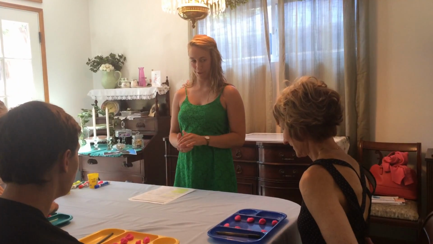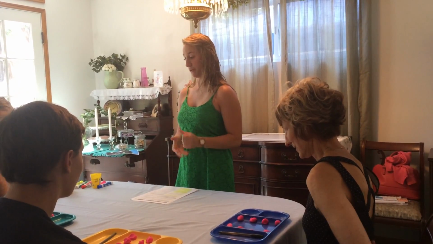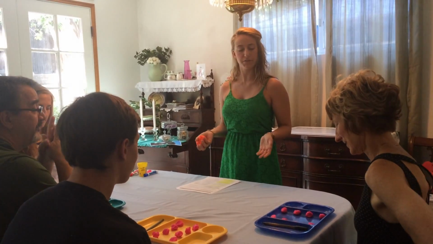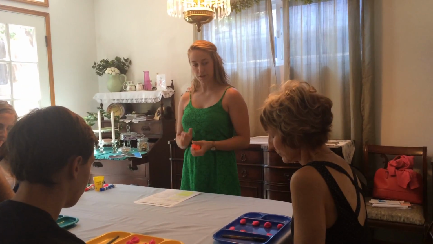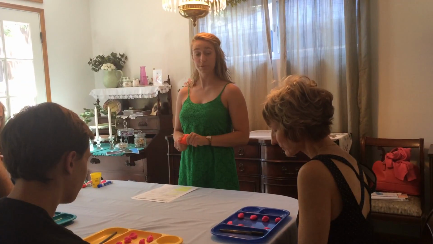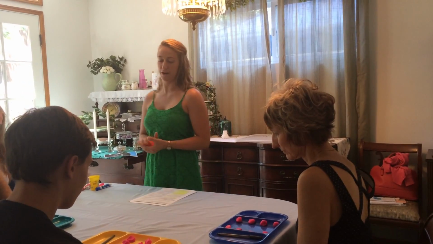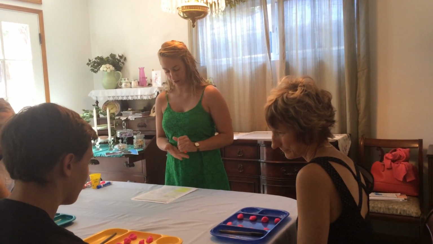Good, now Leo and Mother, you guys are going to be partners. Dad and Katie, you guys are going to be partners. Now I want you to look at all of the offspring that you have created asexually, and I want you to talk to your partner about what you see is similar and what you see is different with your offspring. Talk to your partner. What do you notice about the offspring?